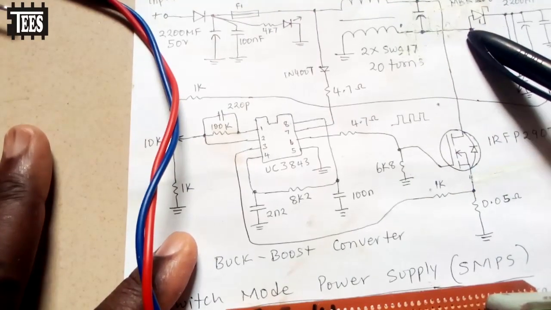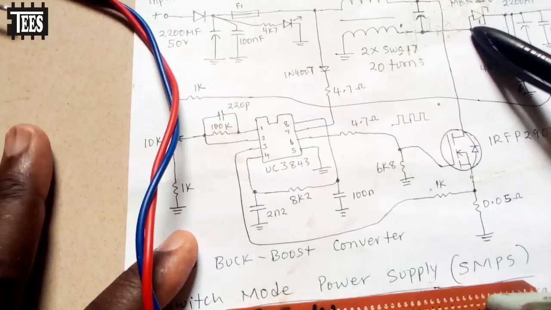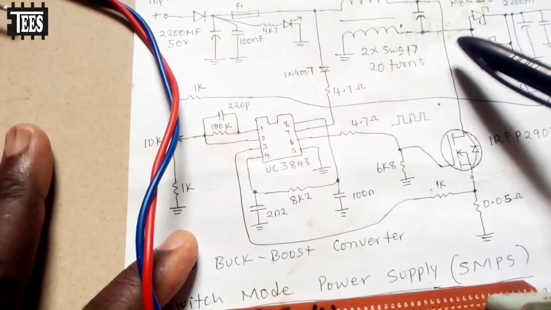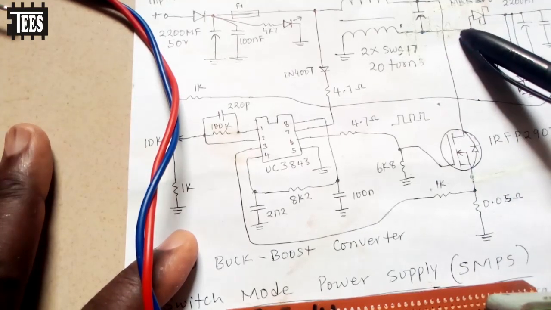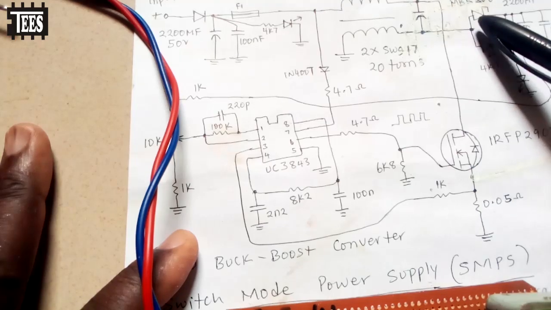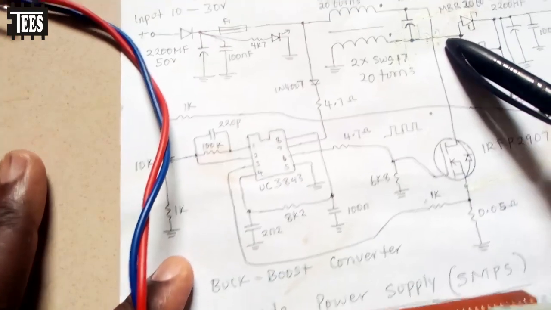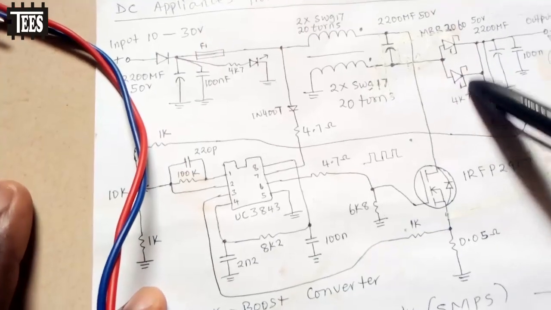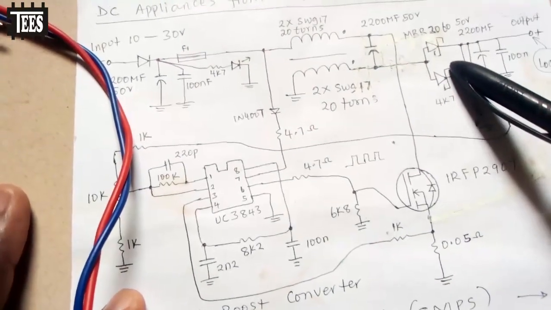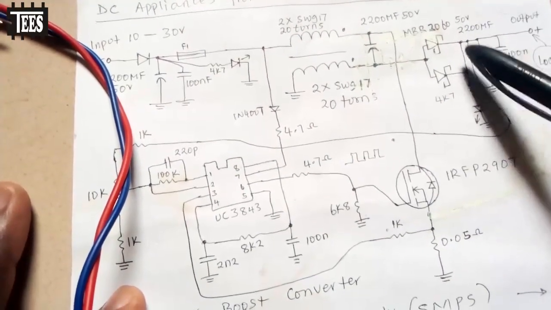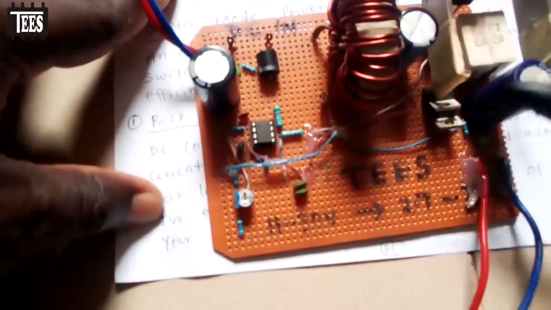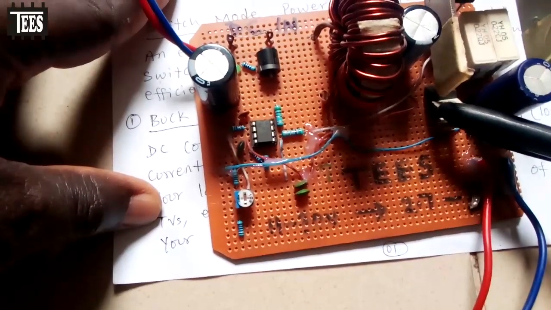So what do we need? That's why we need a high speed diode. You can't just connect a normal rectifier diode here, no. The high speed diode works with high frequency. So that's why we have this type of diode here, called a Schottky diode. You can see the symbol here. We have two of them here, you can see the diode there.